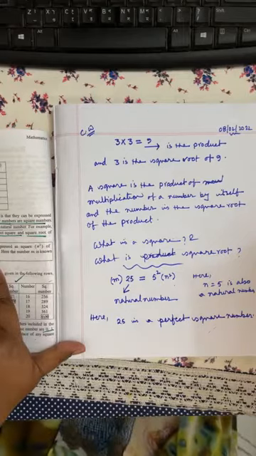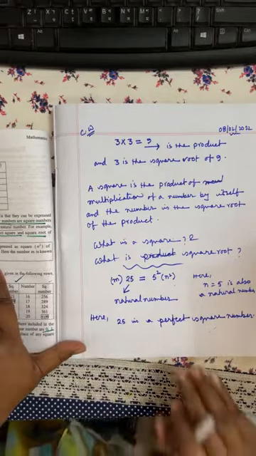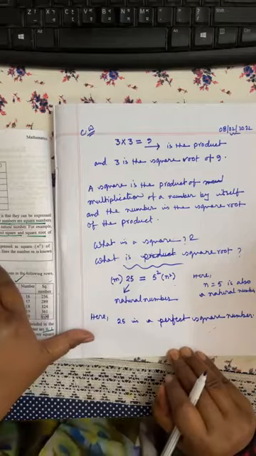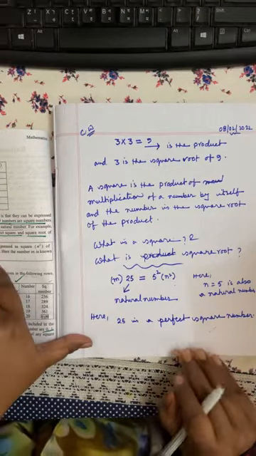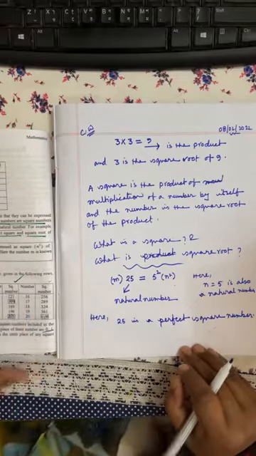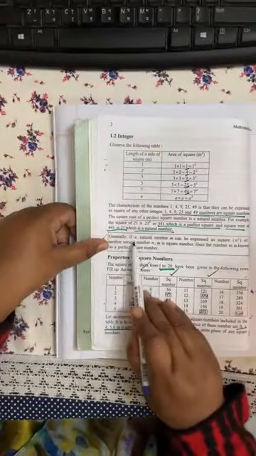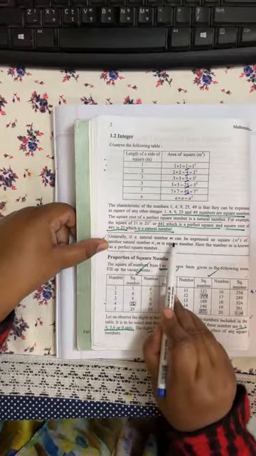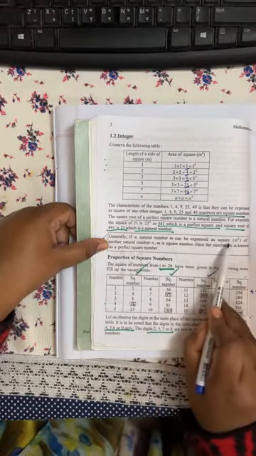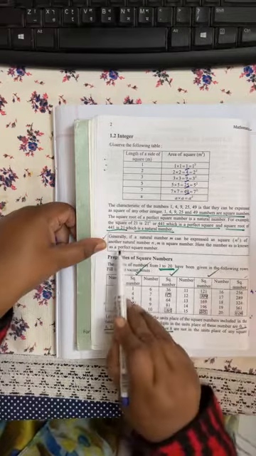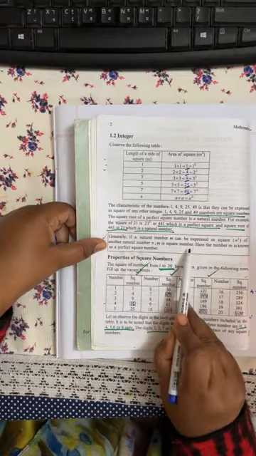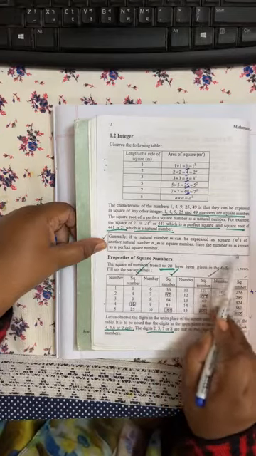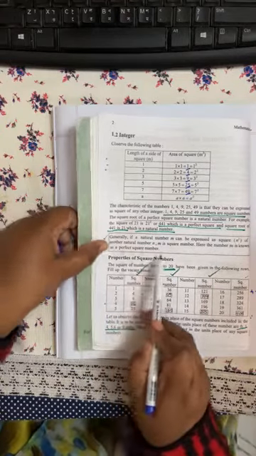Have you understood? This is very important for us to understand what is a perfect square number. So it is said that, see here, if a natural number m can be expressed as n square of another natural number n, m is a square number. Here the number m is known as a perfect square number.